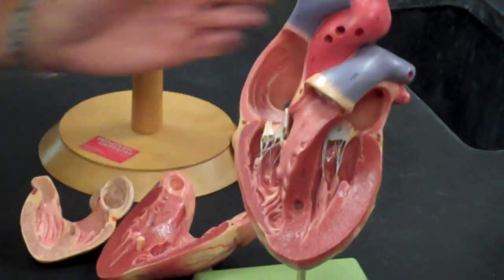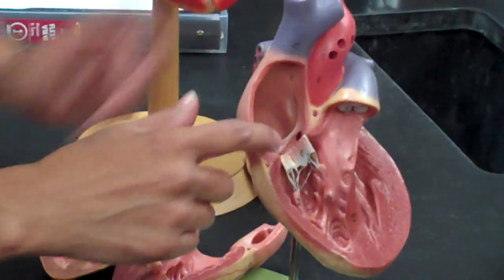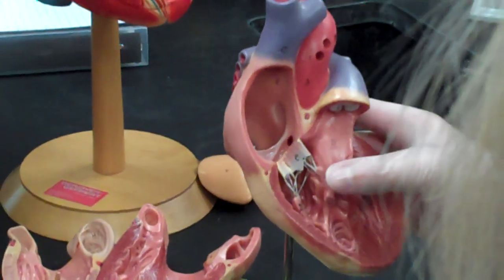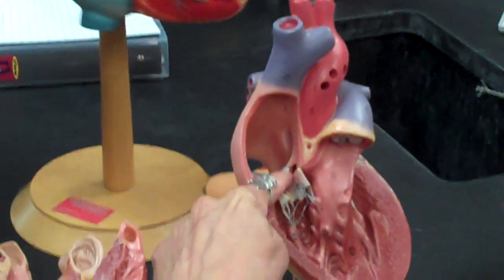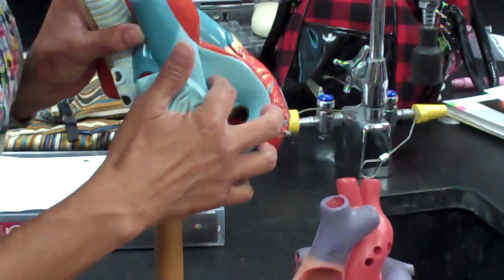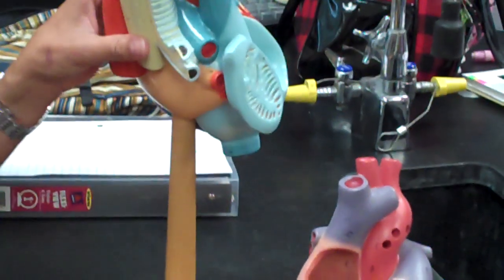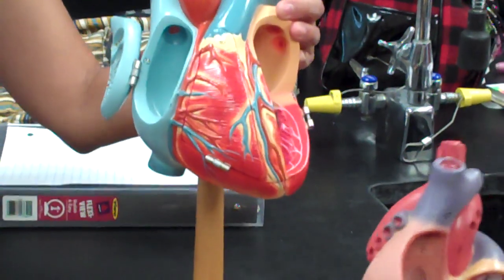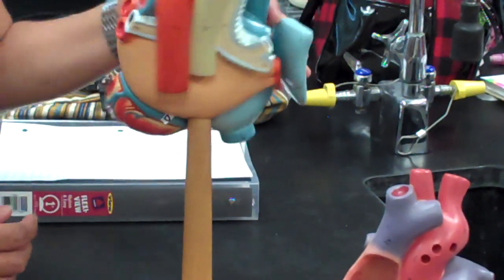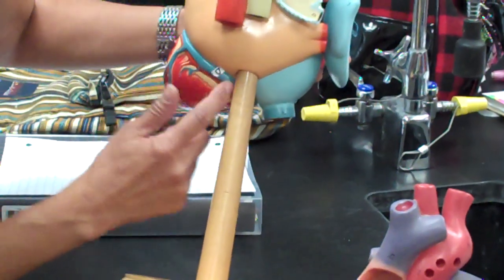Okay, another thing that you need to know is this orifice right here. That's called the coronary sinus orifice. And where's it at again? It's only in the right atrium. So see this hole right here, or it's supposed to be a hole. Do you see that space? That's called your coronary sinus orifice. And what happens is all this blood in this coronary sinus right here, which is in the back.